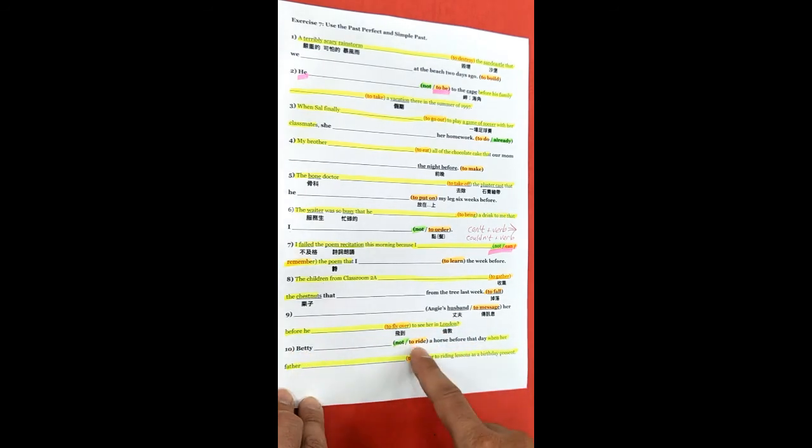Number 10, to ride. Ride, rode, ridden. To take. Take, took, taken. Betty hadn't ridden a horse before that day when her father took her to riding lessons as a birthday present.